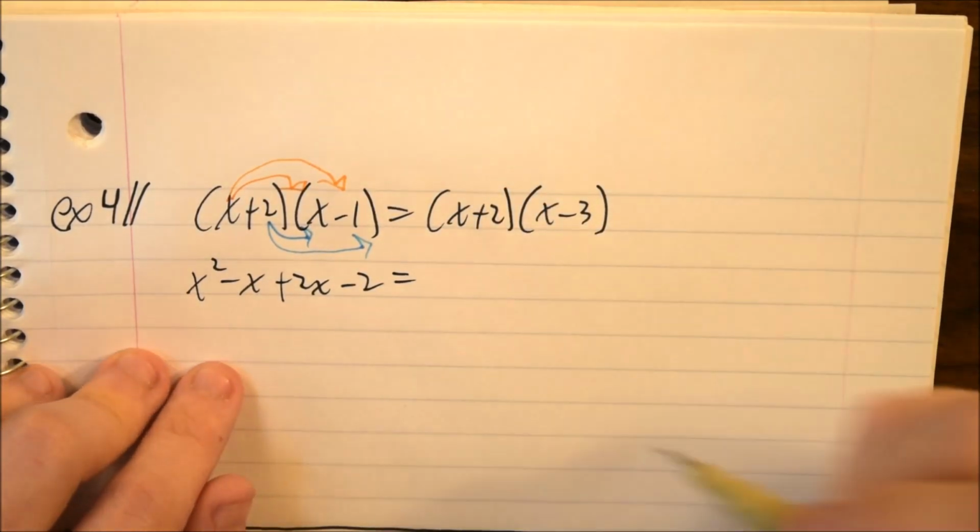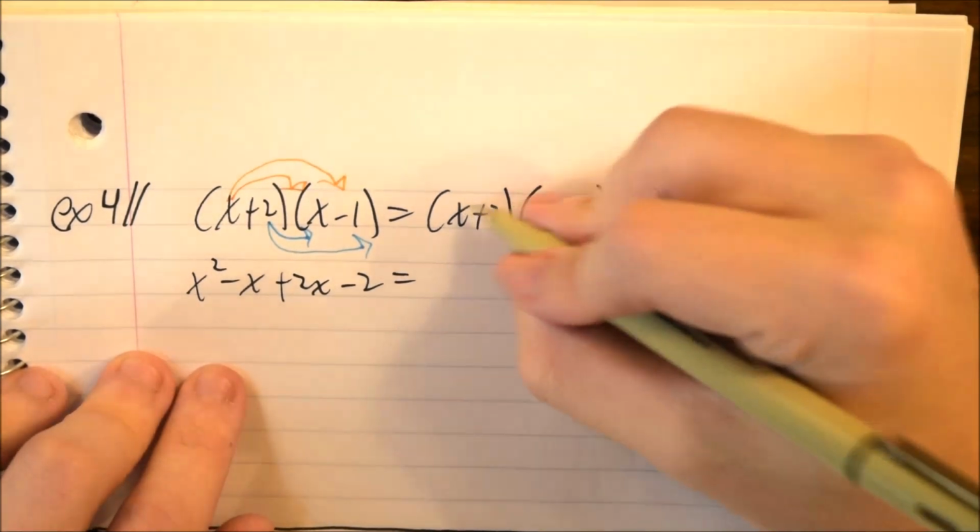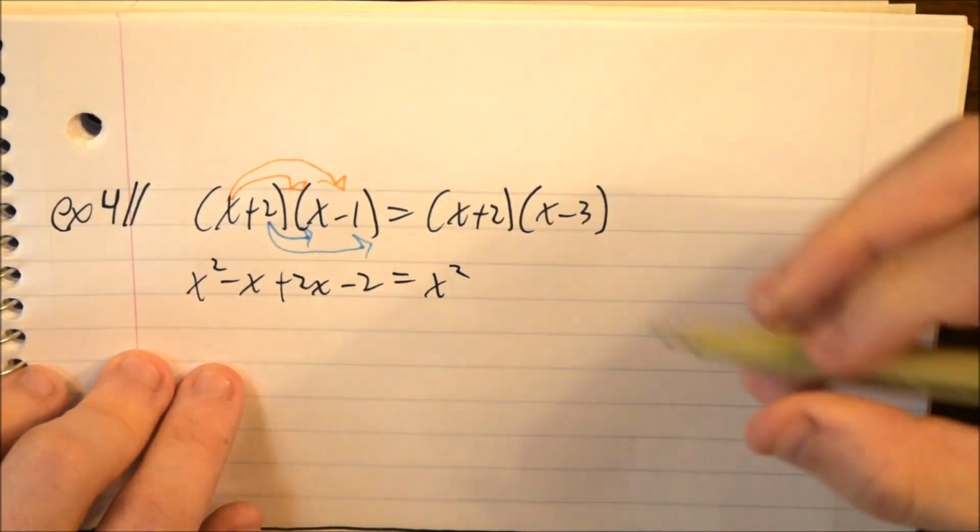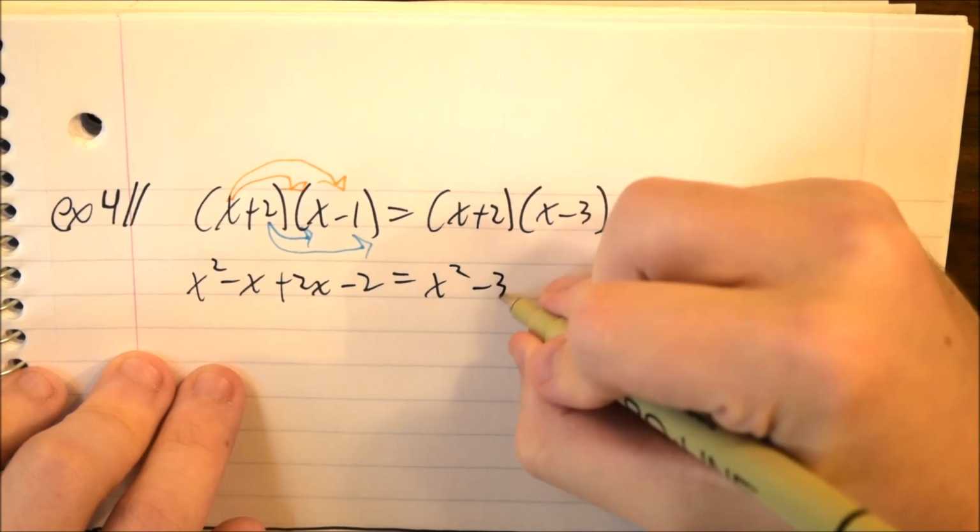And that's equal to, I'm going to do the same thing over here, right? So I have x times x gives me x squared. X times minus 3 is minus 3x.